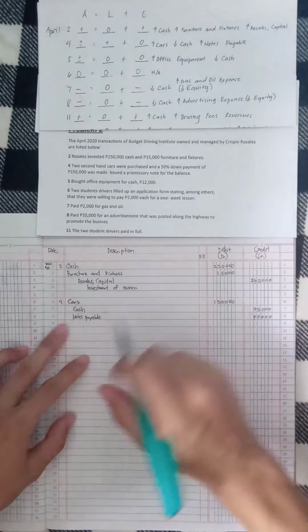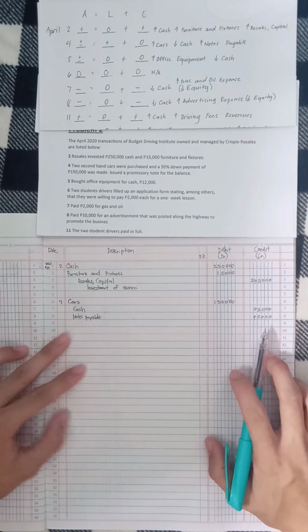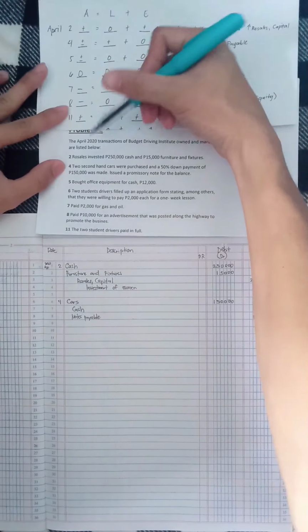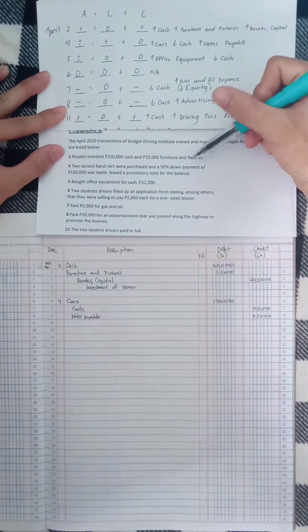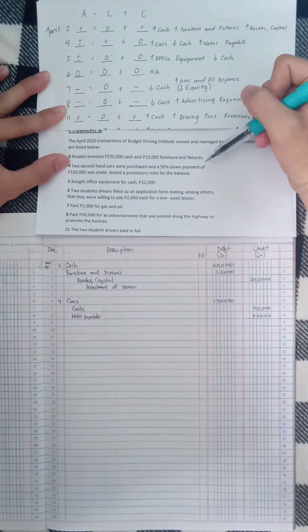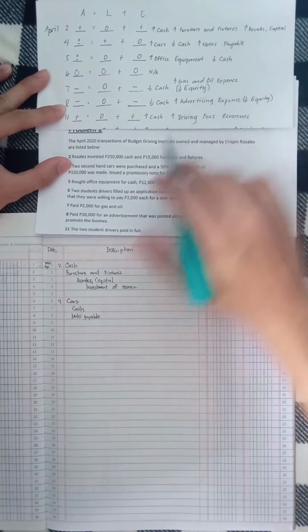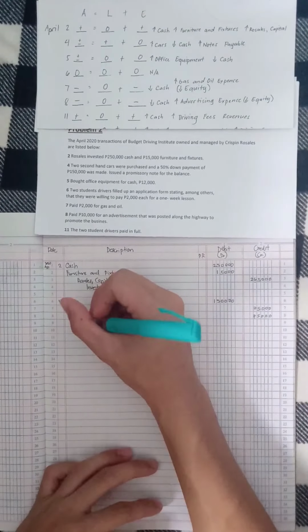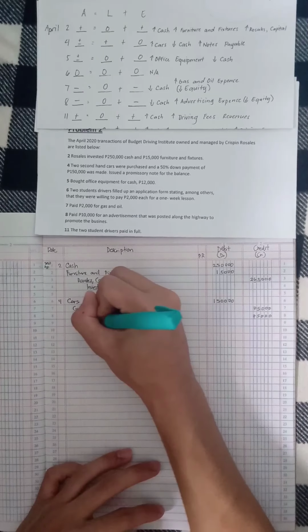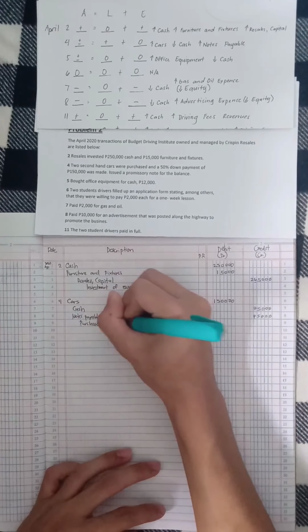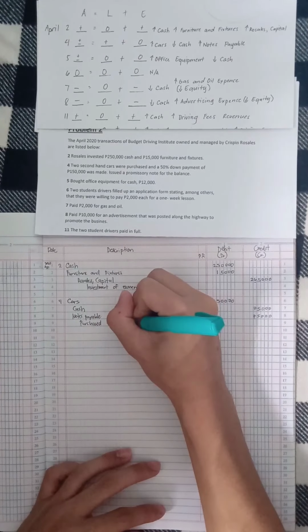Bakit tayo nagkaroon ng notes payable na 75,000? Kasi, nung April 4, 50% lang nung 150,000 ang binayaran niya at nag-issue siya ng promissory note for the remaining balance. Explanation natin, purchase 2 second-hand cars.